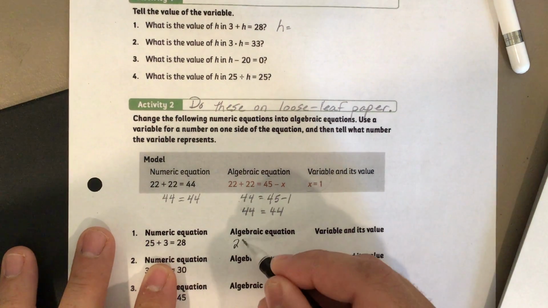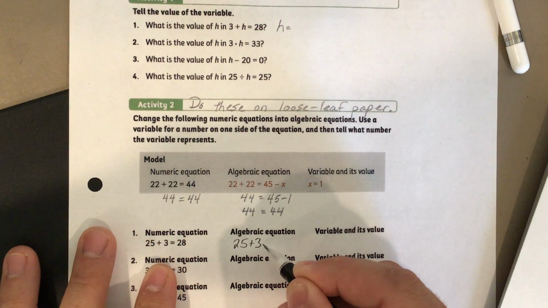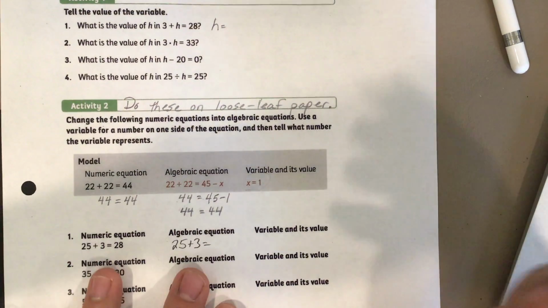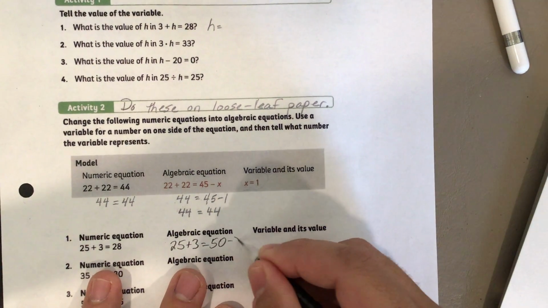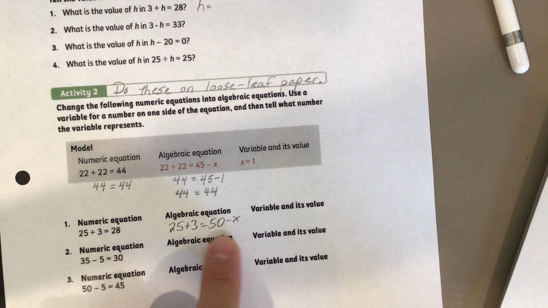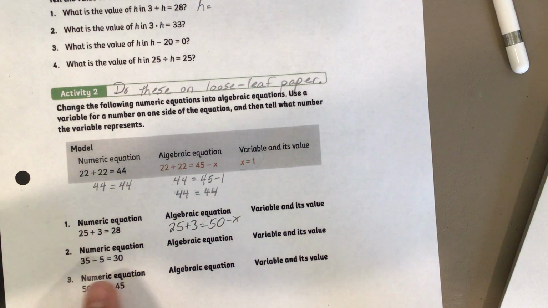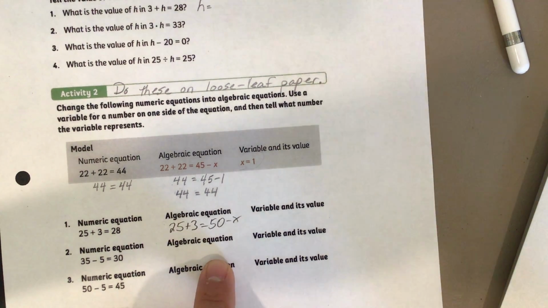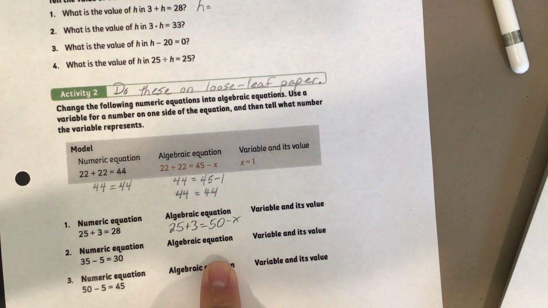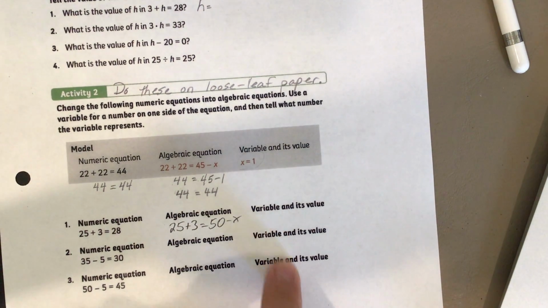So you need to make an algebraic one. For instance, 50 minus x, and then somehow you need to get 28. So what does x have to be? This one you'll do 35 minus 5 equals, and then you come up with the right side. It doesn't really matter. Whatever you put for x, though, it has to be true.